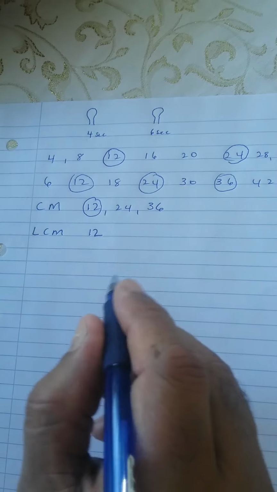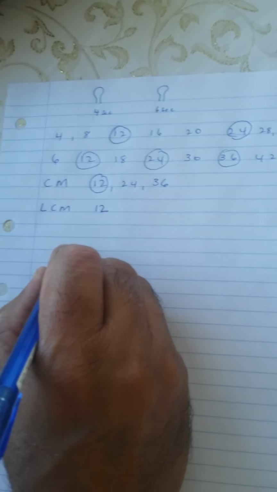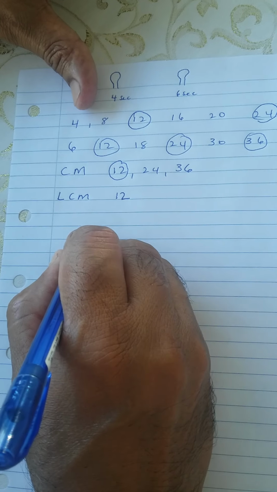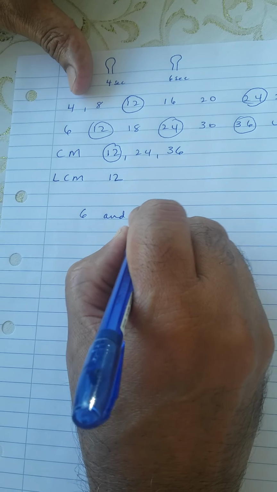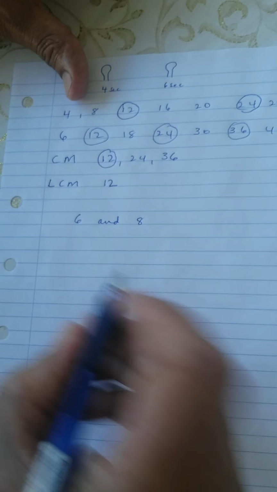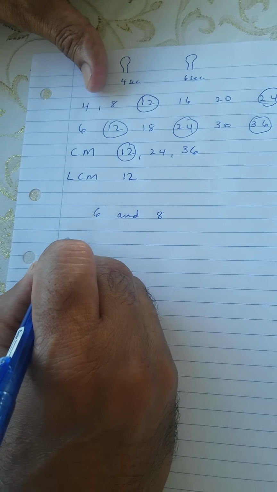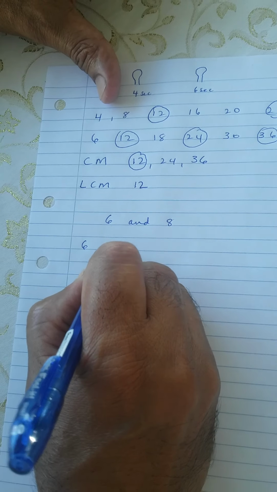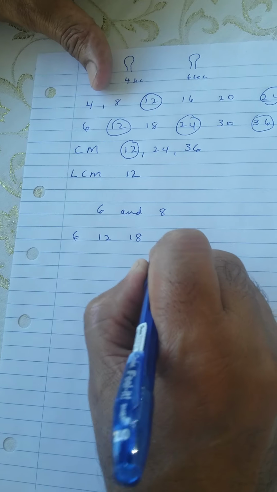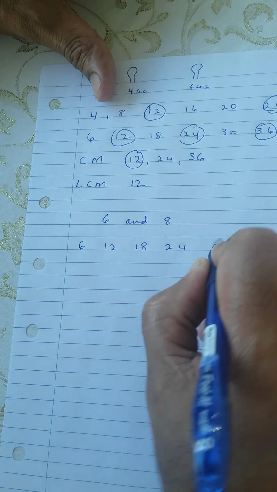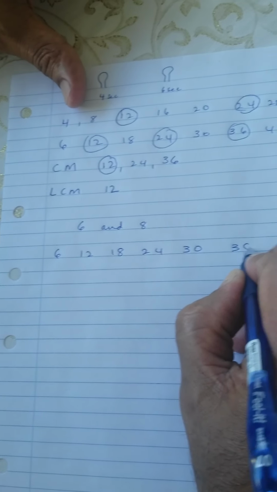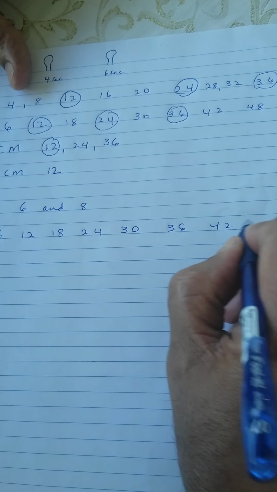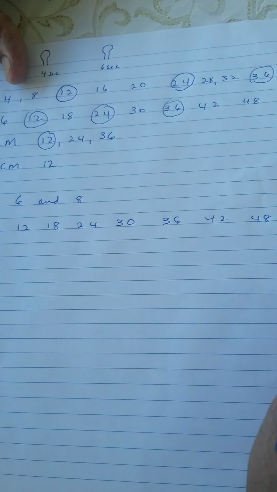If we had to find the LCM of, let's say, 6 and 8, well, we state the multiples of 6: 6, 12, 18, 24, 30, 36, 42, 48, and we can keep going on.